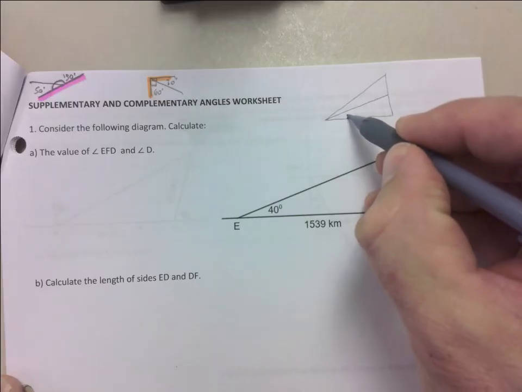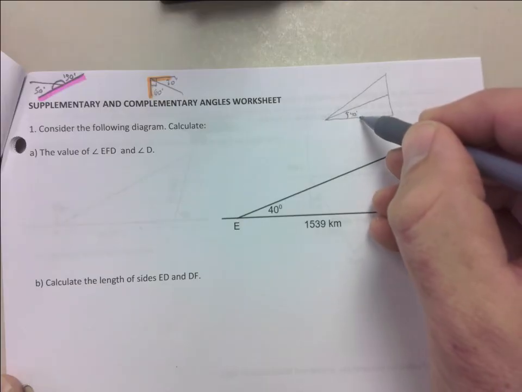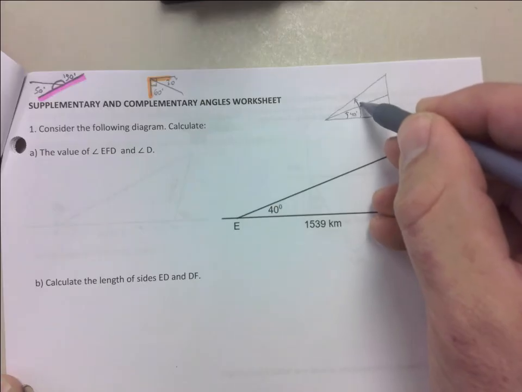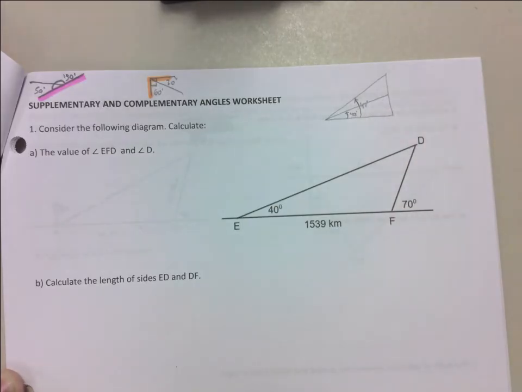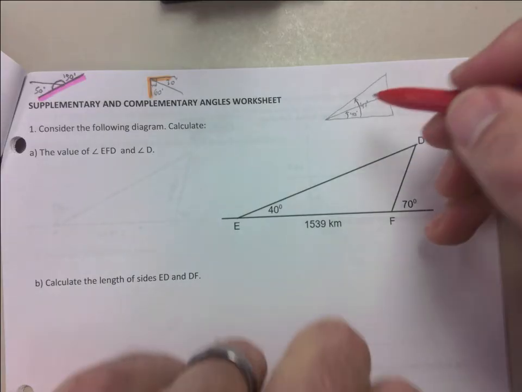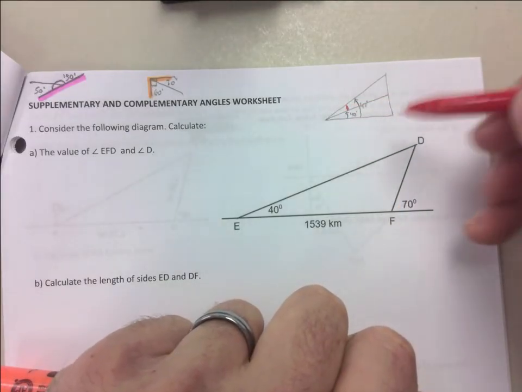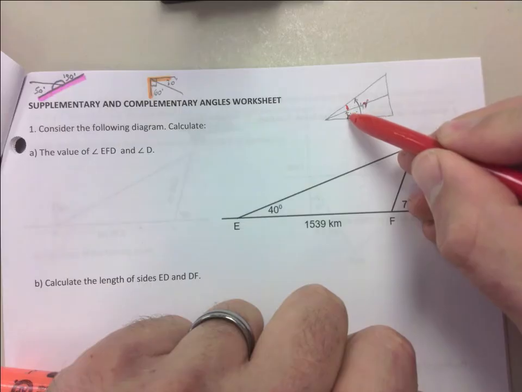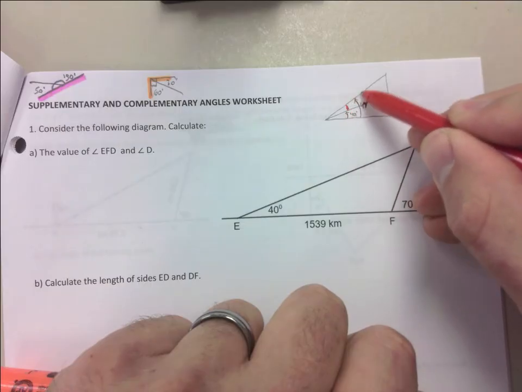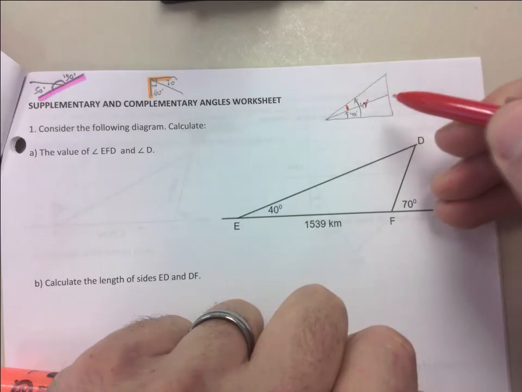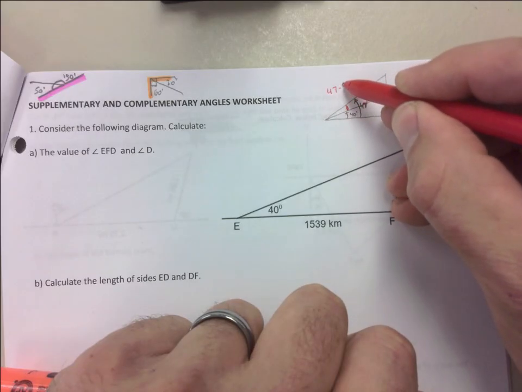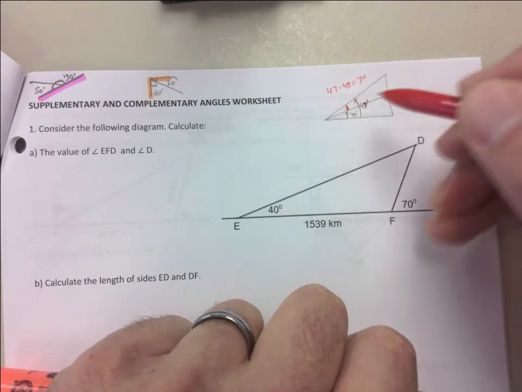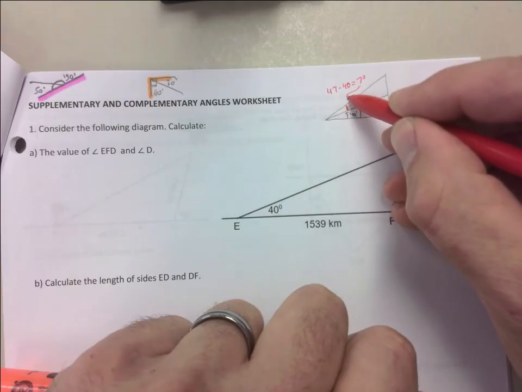But if it's 40 degrees here and it's 47 degrees here, I would expect you to be able to figure out what this is. Can you see the 47? Probably not. There you go. So if the small one is 40, and the big angle to the top line is 47, you go 47 minus 40 is 7 degrees. That is this one right there.